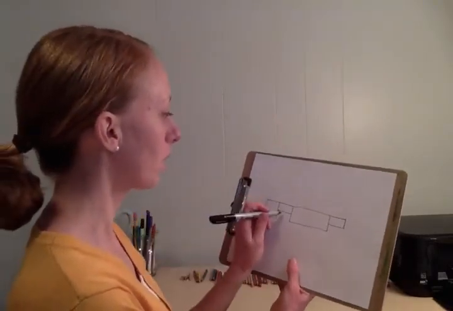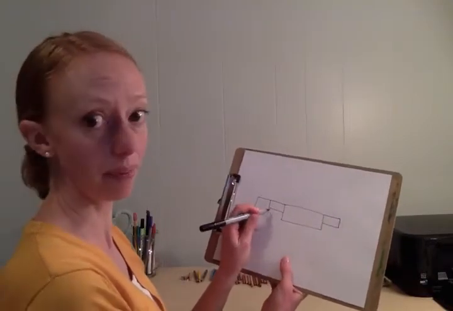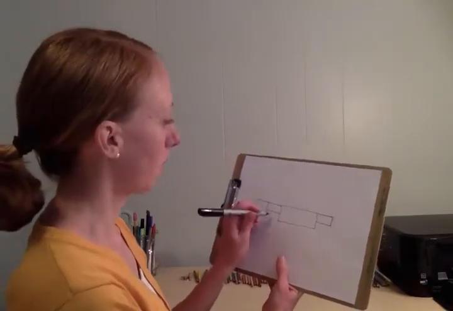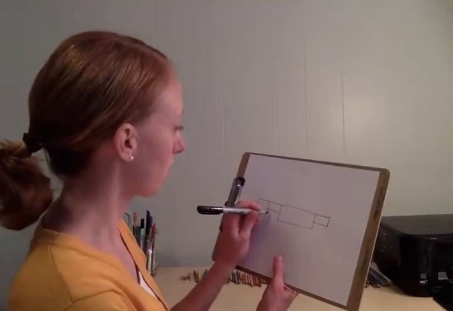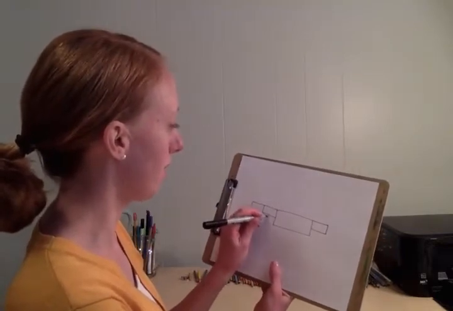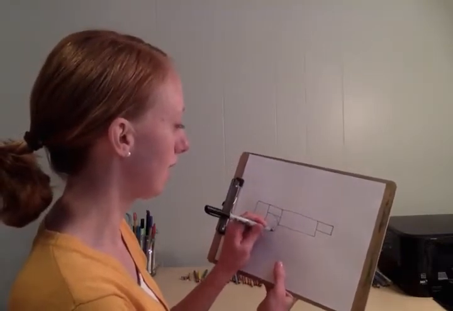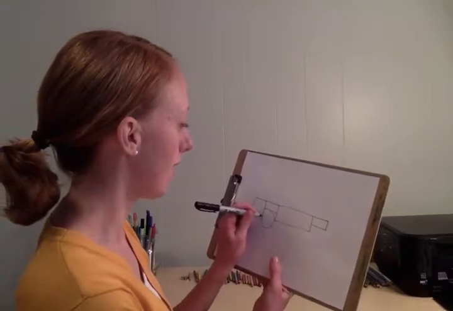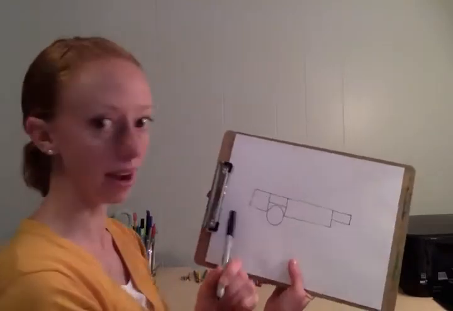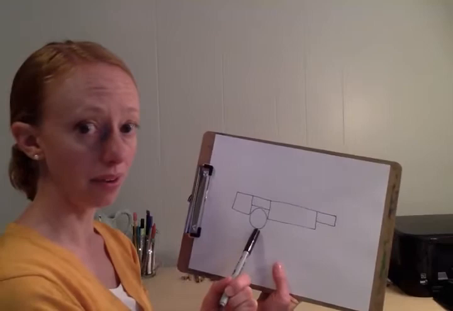So we'll start in this little area we made here. We're going to draw a circle, of course, for our wheel, and it's going to fit inside that empty space we made and come down.